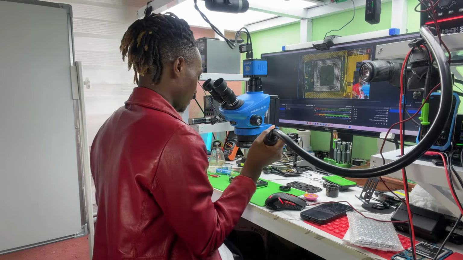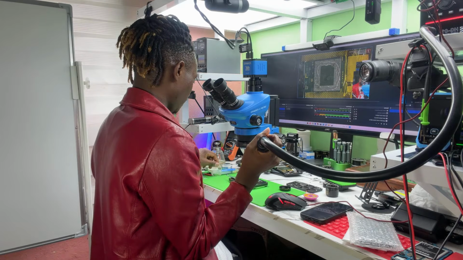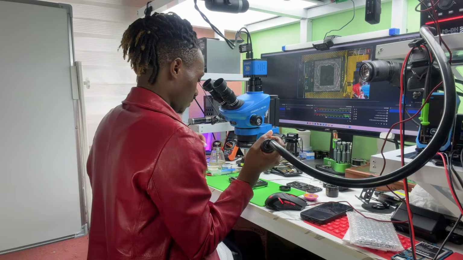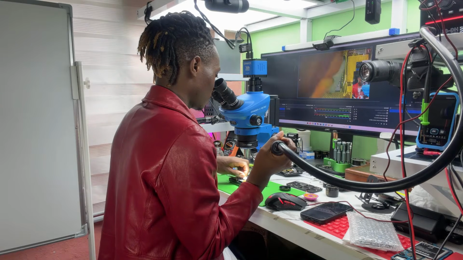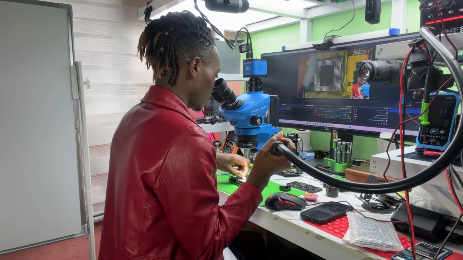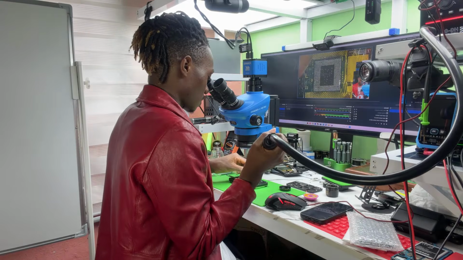So when everything is clean like this, you know that no matter what, everything will connect. And I just go with the piece all over the parts like that. And we are good.